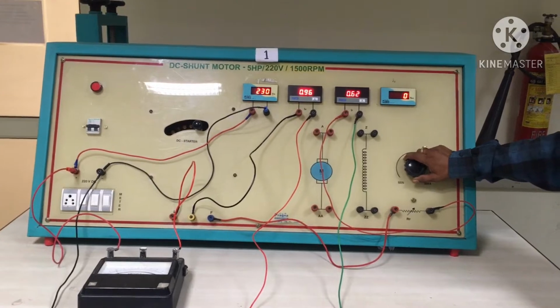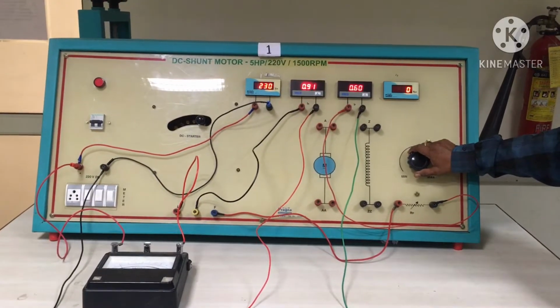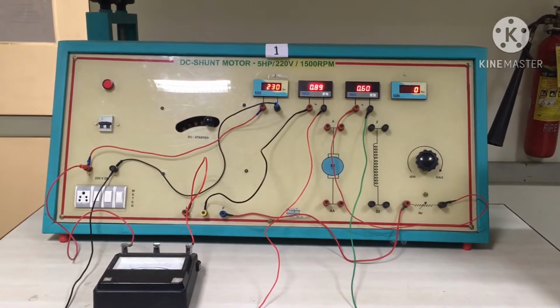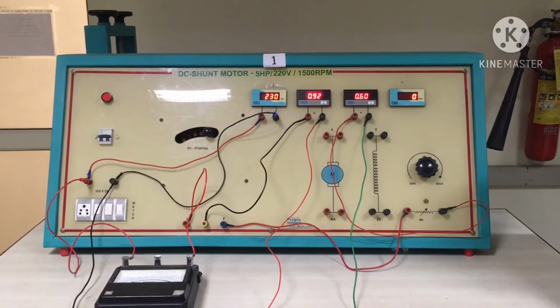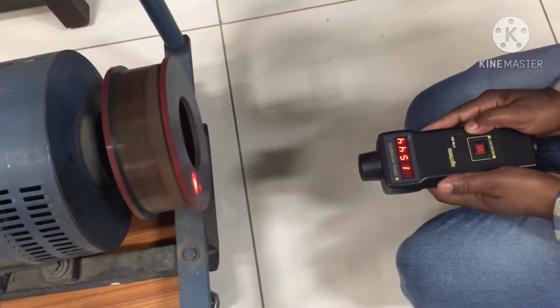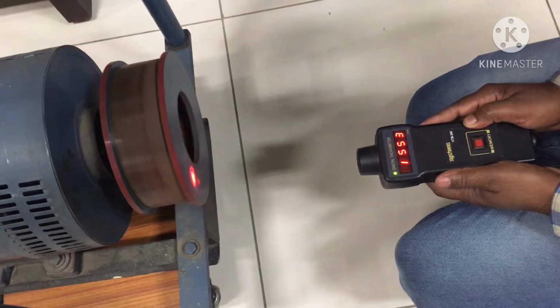At this condition, the armature current is 0.94 amperes, supply voltage is 230 volts, and the speed of the motor is 1553 rpm.